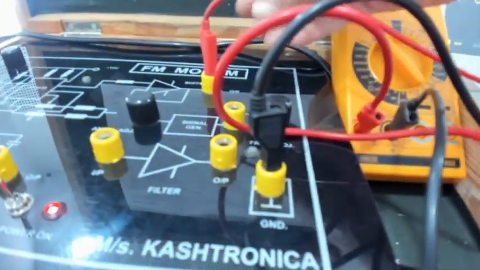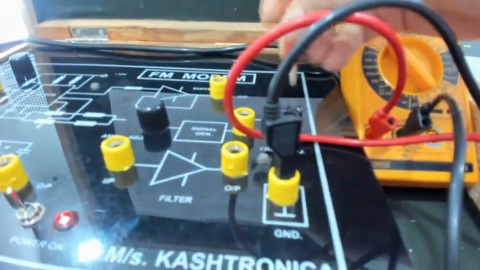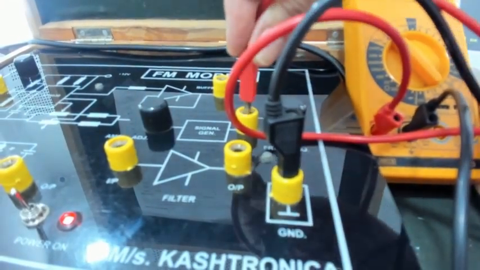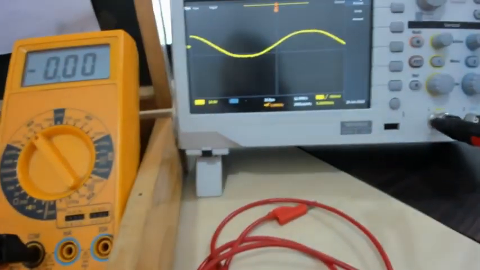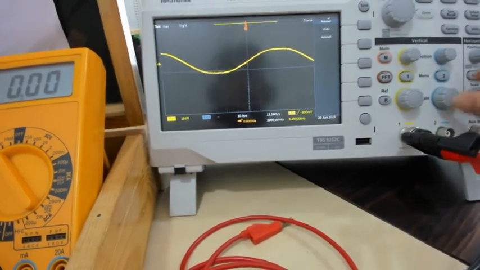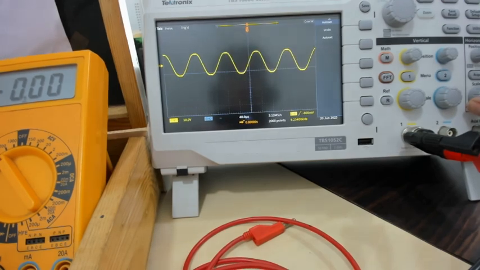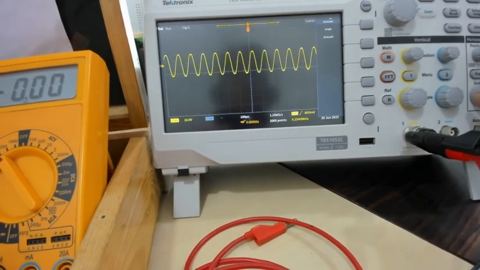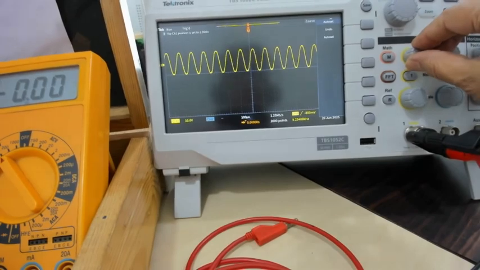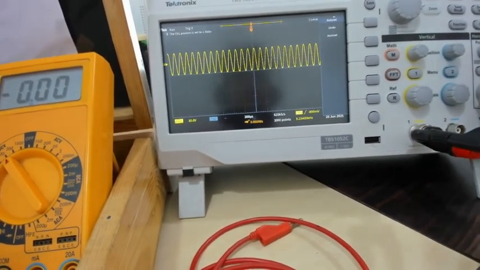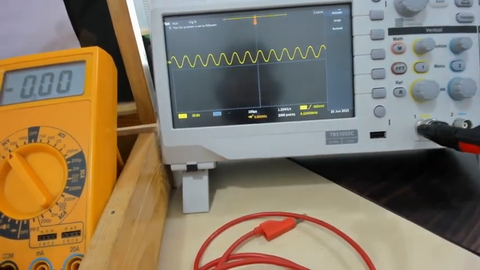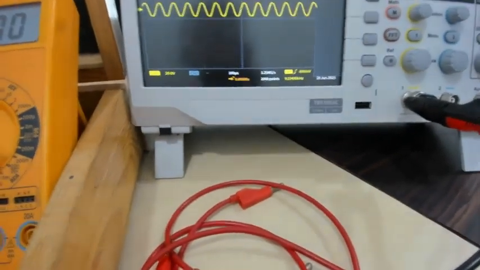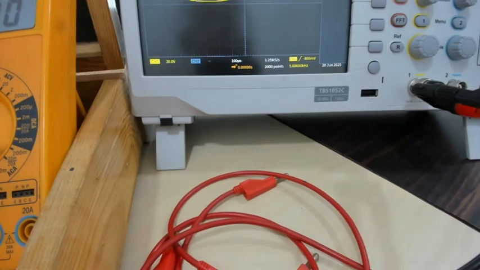Now let us observe the modulating signal. So we will be connecting the CRO input to the signal generator here, and on the CRO you will now be able to observe the modulating signal. We have to keep the modulating signal frequency at the minimum level.